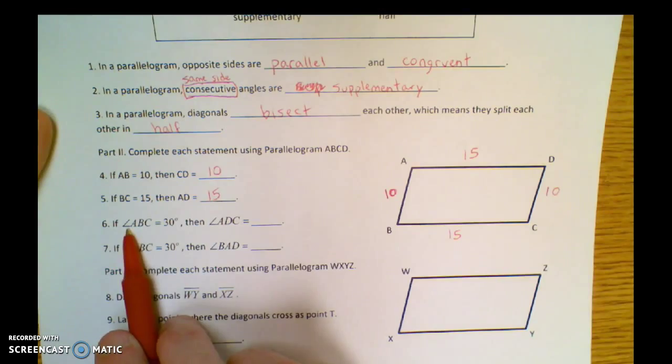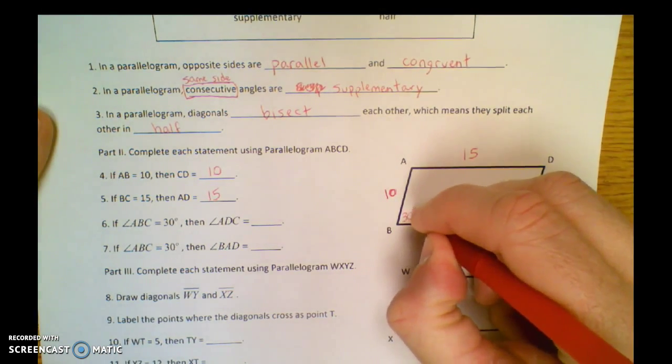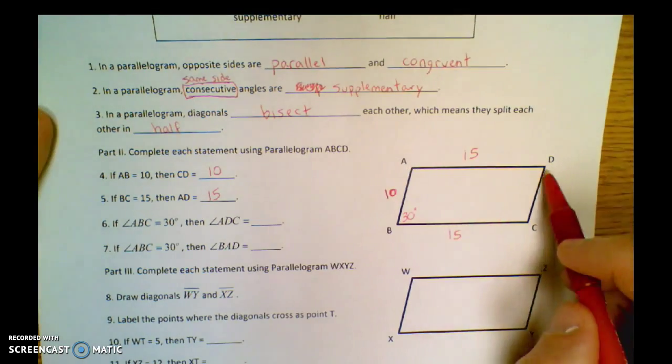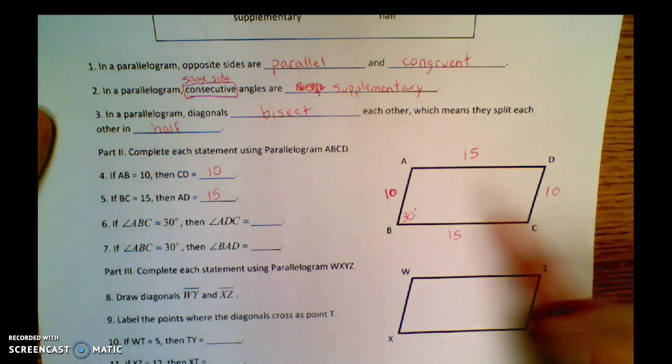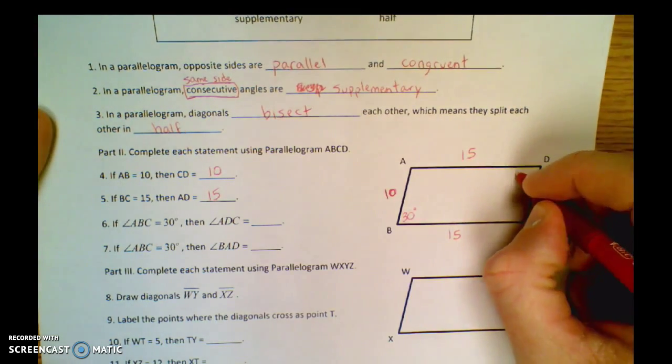If angle ABC is 30 degrees, so angles are on the inside in the corners, find the measure of angle ADC. Well, one of the properties of parallelograms is that their angles on the opposite corners are congruent. So if this is 30 degrees, then this one is 30 degrees as well.